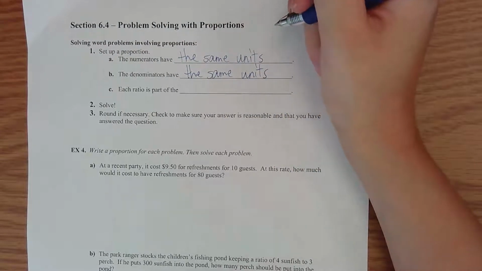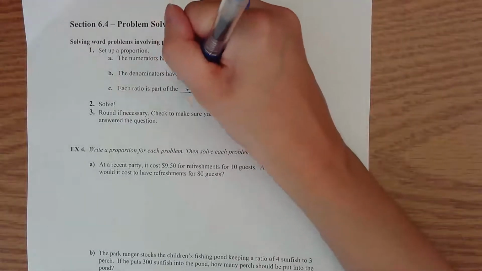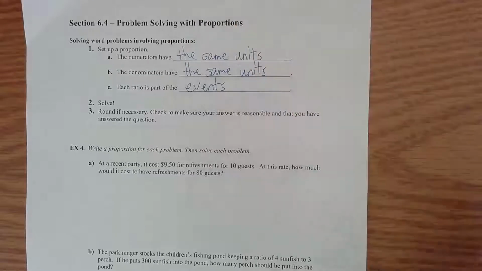And then each ratio is part of the same event, I guess is the best way I can describe that. So maybe either the same shopping trip or the same fishing trip or whatever that event may be. So each ratio on each side kind of go together, okay?